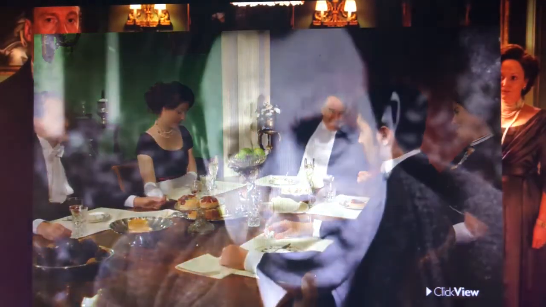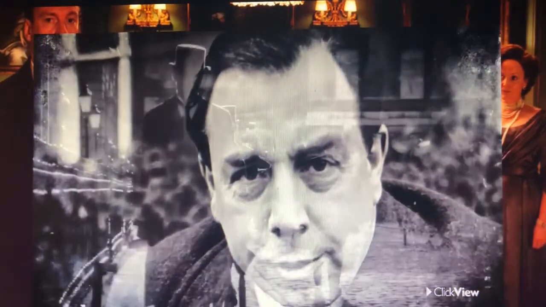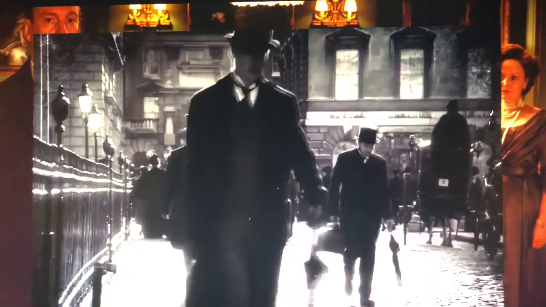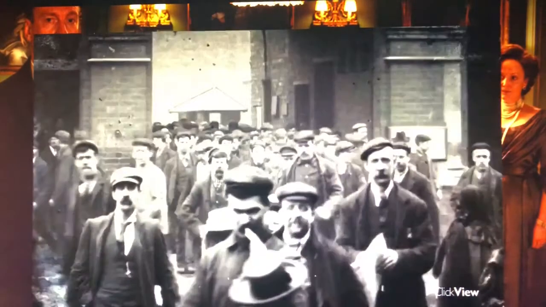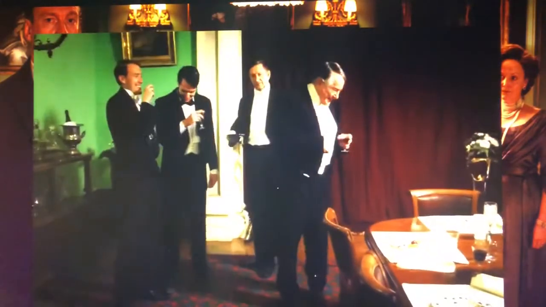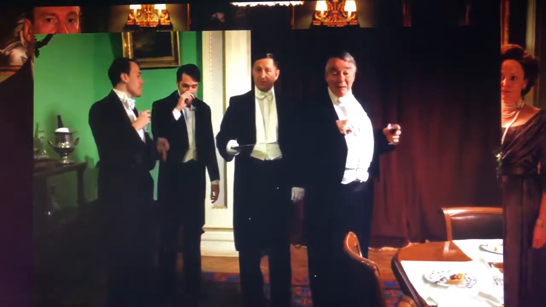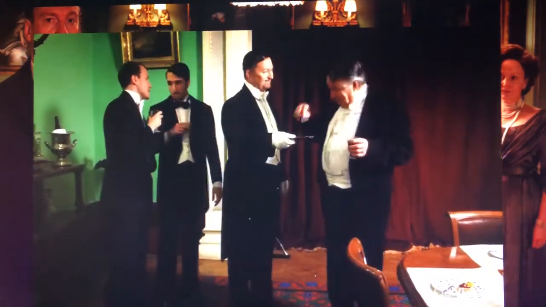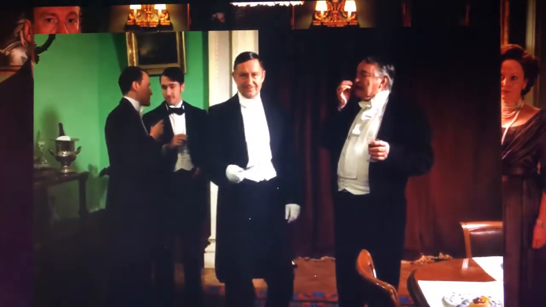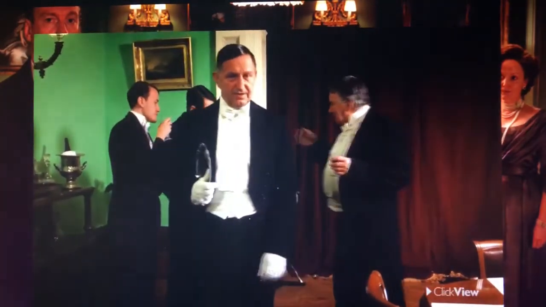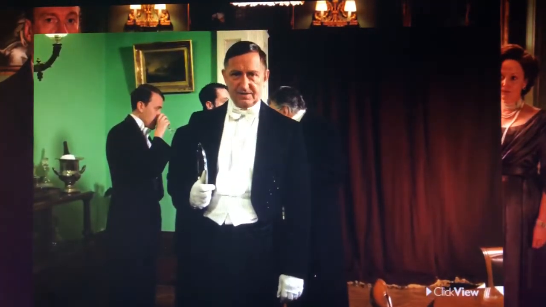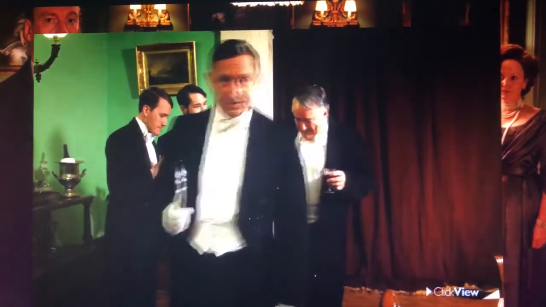Priestley's socialist views embraced the sharing of wealth and responsibility. People needed to work together as a community and look after one another. The rich, for instance, could help the poor by paying higher taxes. Arthur Birling's ideology is the opposite of Priestley's. He's a staunch capitalist and isn't afraid to sing the praises of greed and self-preservation.